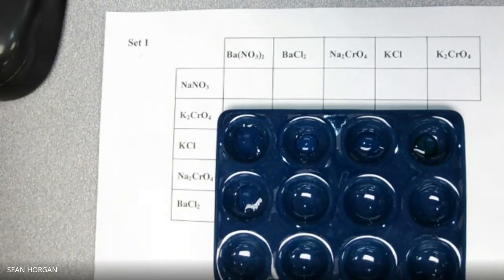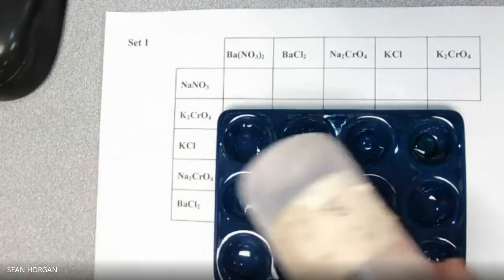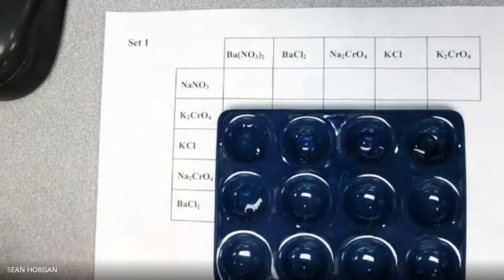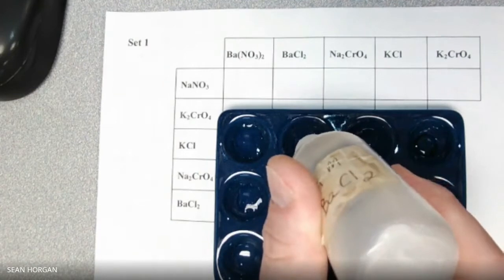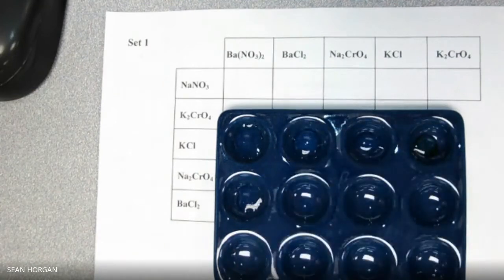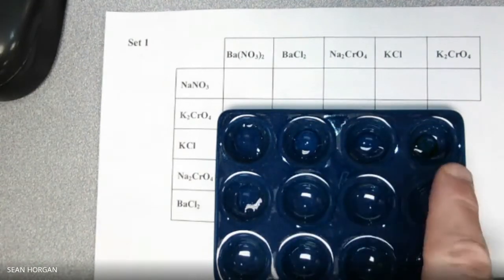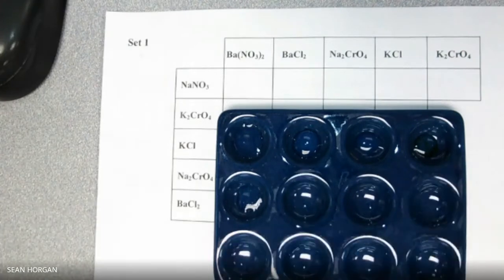KCl, NaNO3. There you go. BaCl2. And we'll put that in the next one. Nothing. And we will keep going. Now this one has kind of a funky color already to it. It's kind of yellowish, so we're not going to worry about that one as much. I must not have cleaned the well plate that well.